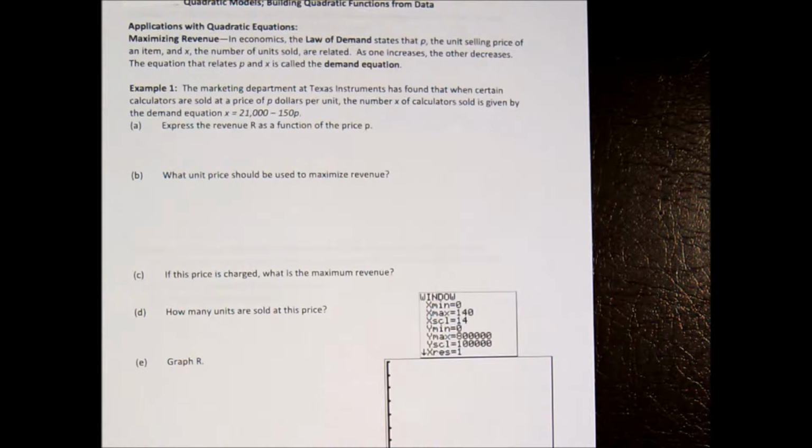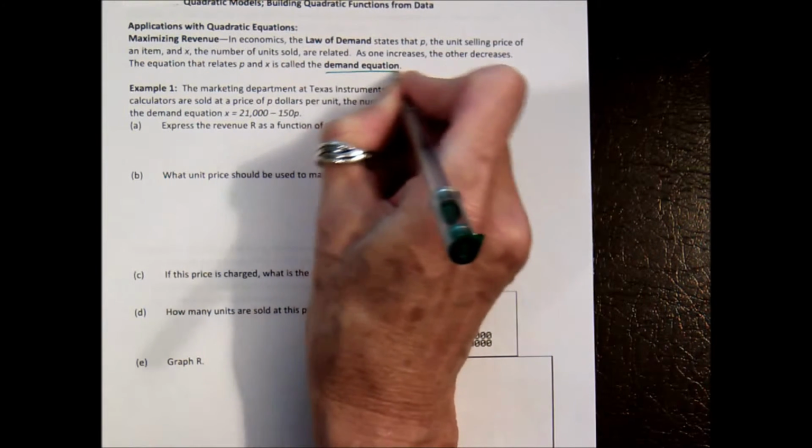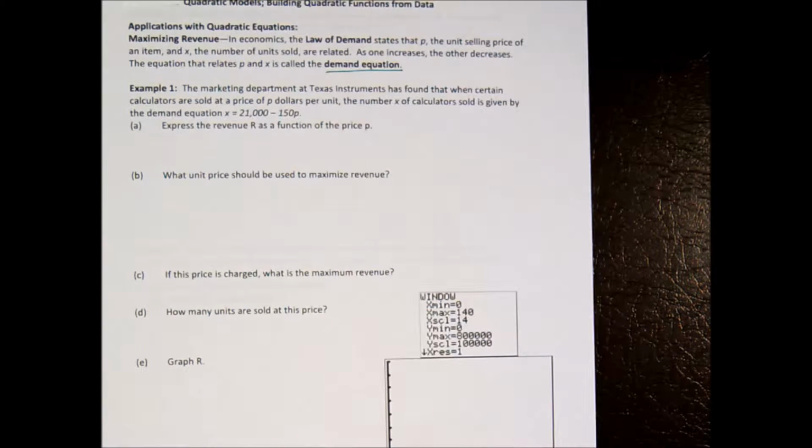revenue. And it says in economics, the law of demand states that P, which represents the unit selling price of an item, and X, the number of units sold, are related. And that is kind of common sense. As one increases, the other decreases. So as the price goes up, the demand goes down. As the price goes down, the demand goes up. It makes sense. The equation that relates P and X is called the demand equation. And we're going to be looking at that demand equation in this example.